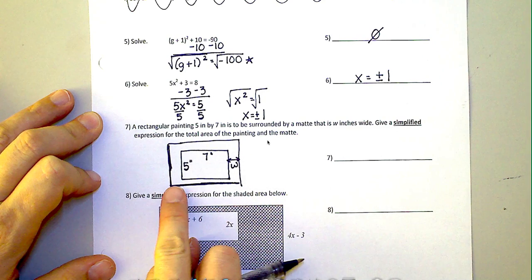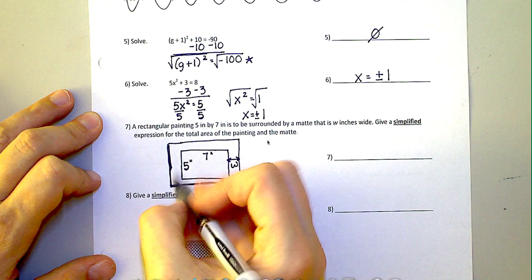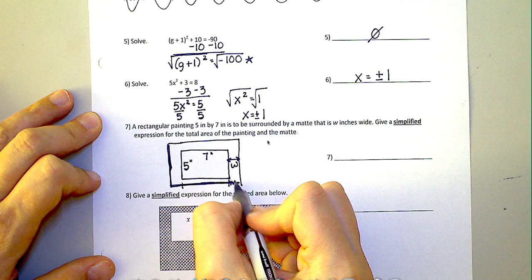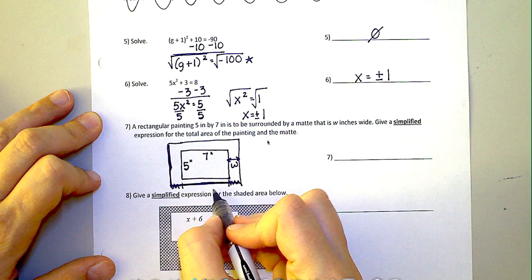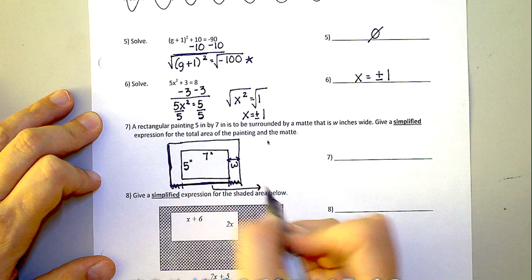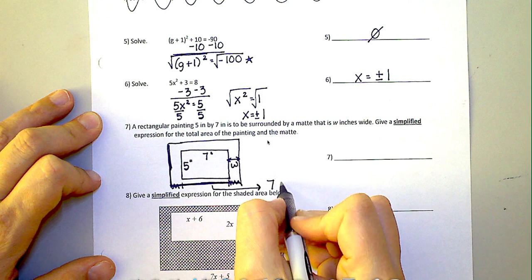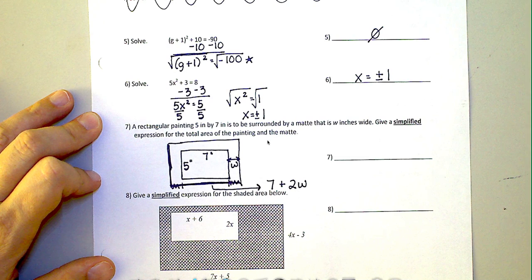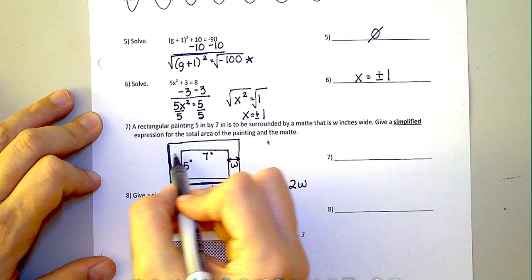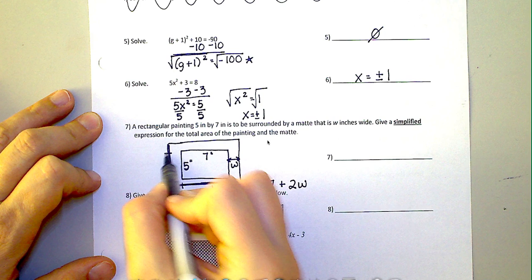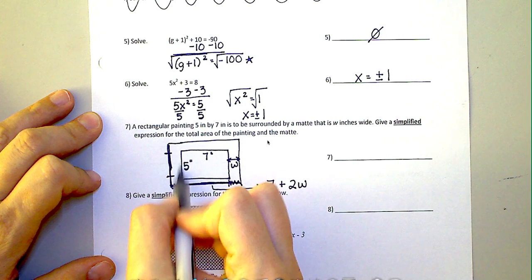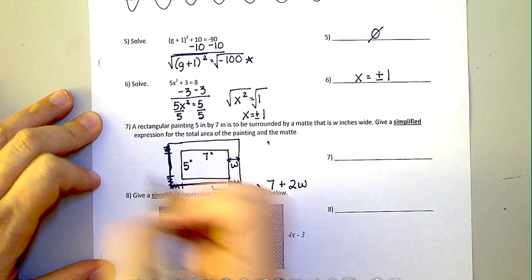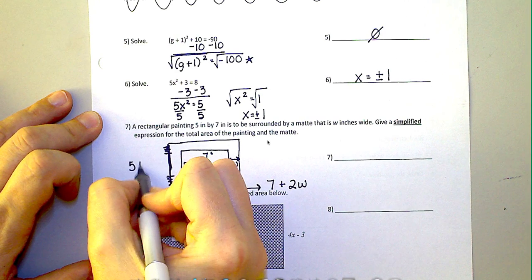Okay? So down here, I know the length of this side is 7 from here to here, plus I have a W here and a W here. So my total length, and I'm going to write this over here, would be 7 plus 2W, because I have a W on either side. Up the side, it's similar. I know this is 5 from here to here, just based on the inside here. And then this is W and this is W, so the length of this side is going to be 5 plus 2W.